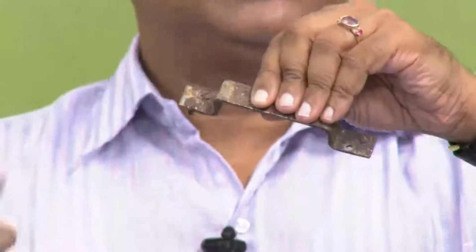This can also be explained by using this concentration cell. The top part is exposed to the environment. Yes, there is moisture and there is oxygen.